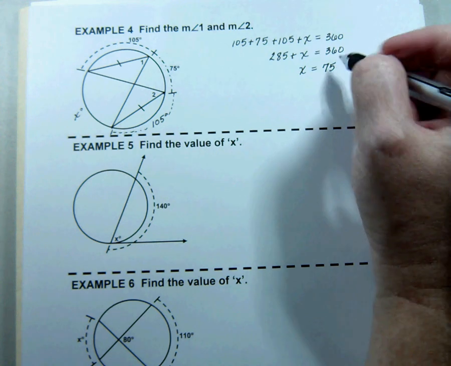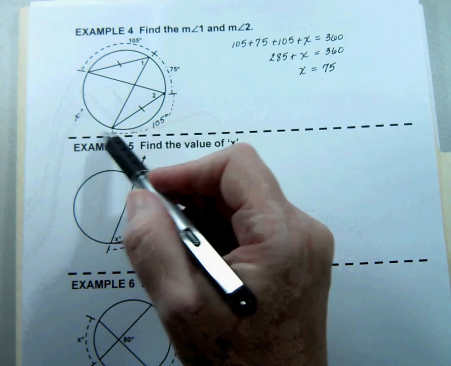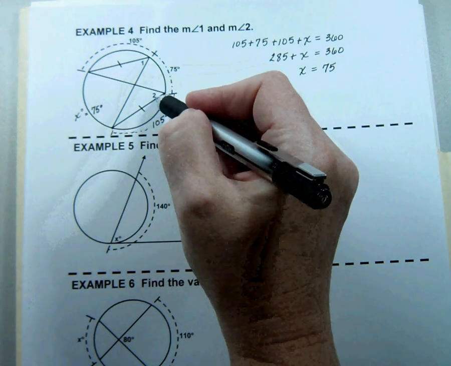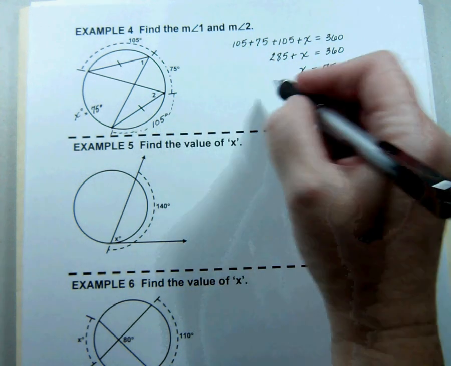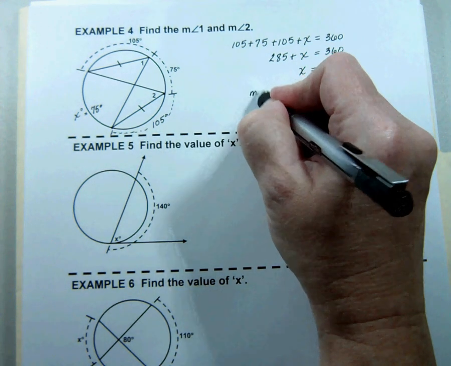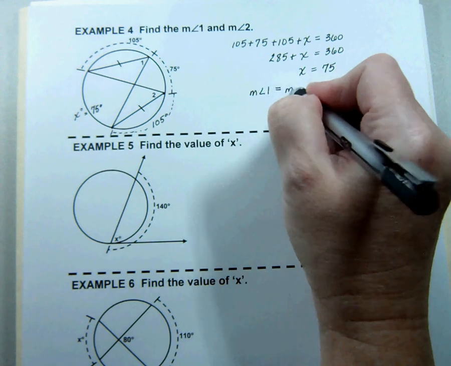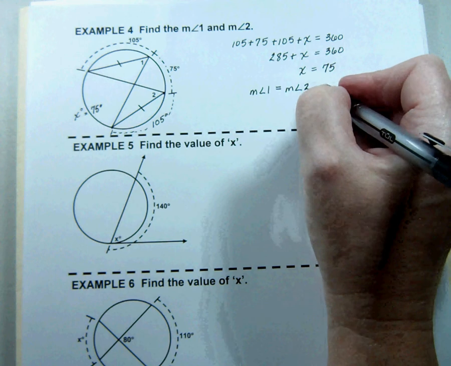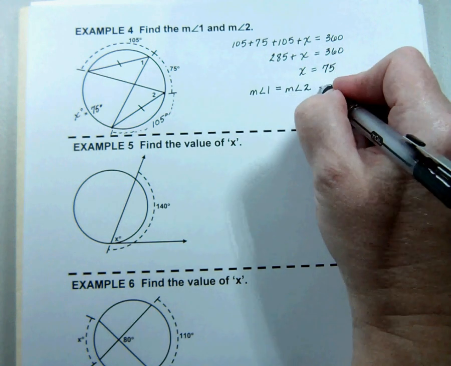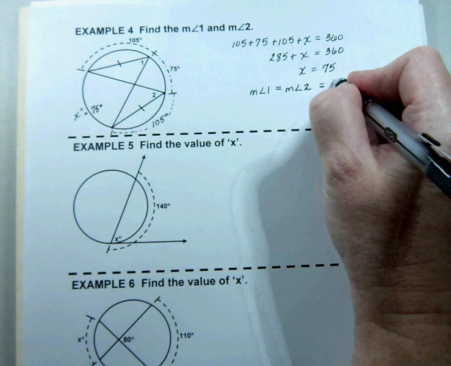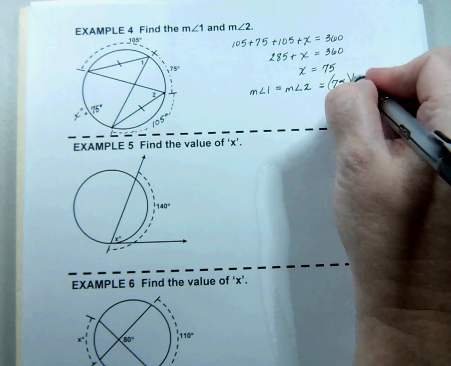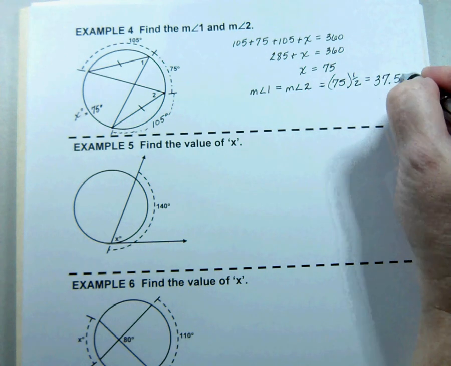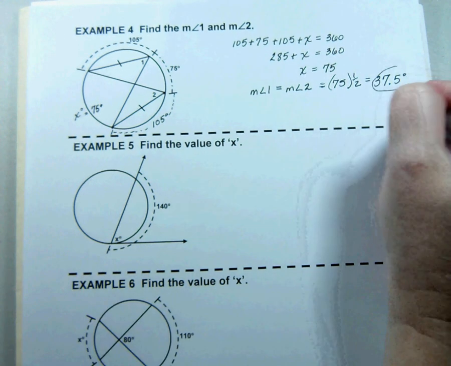Now to get the two angles, if you look, they're both intercepting a 75. This x right here is 75 degrees. So angle 1 has to equal angle 2 in this case because they intercept the same arc. They're equal and they're going to be half of 75. So just 75 times a half, and that's going to be 37.5 degrees. That's your answer.